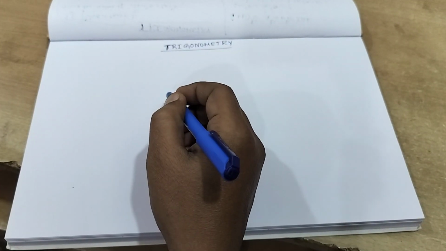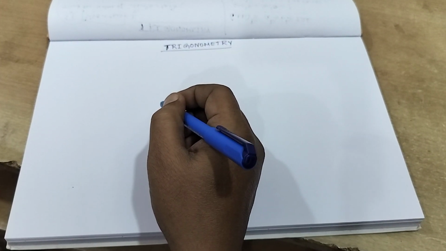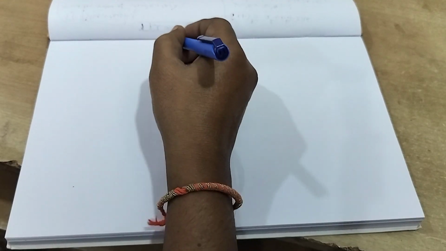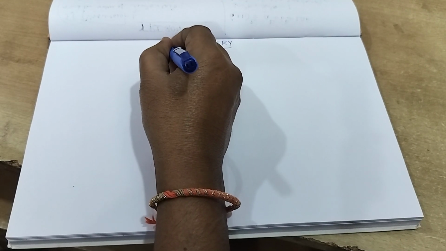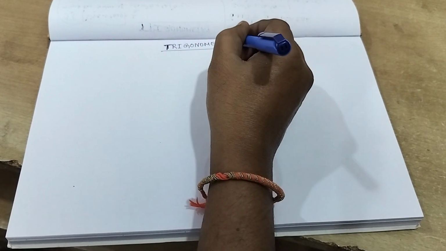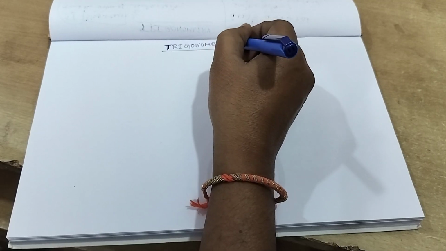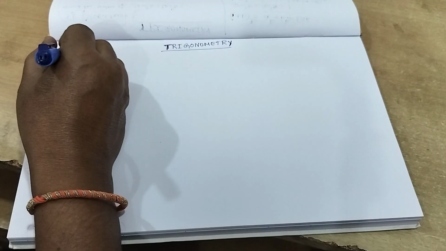So today we are going to solve one very important and tricky trigonometry question. High school students are struggling to solve this. It is a challenge question, Olympiad related. So let us see the problem and solve it together. Now the question is like this.